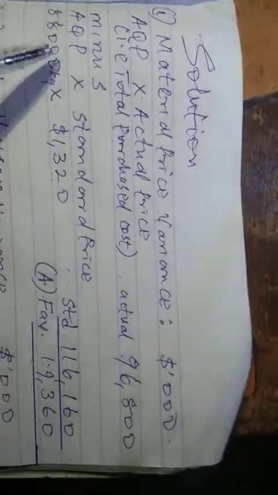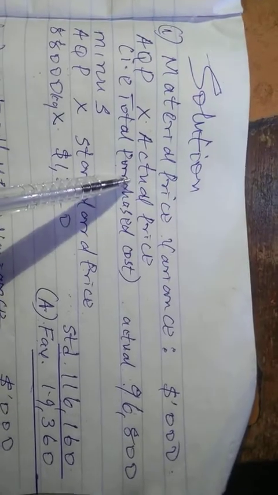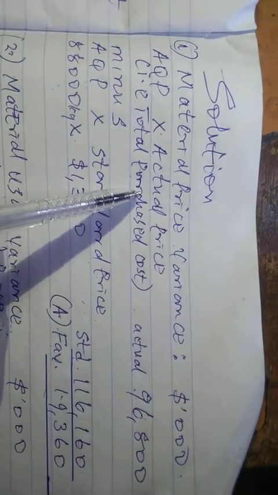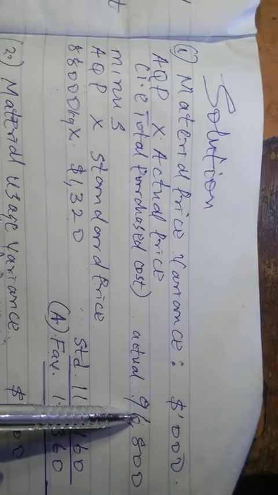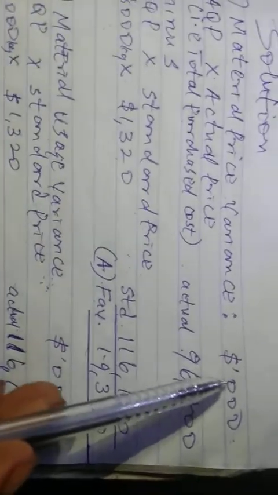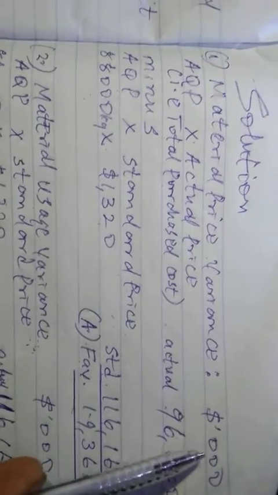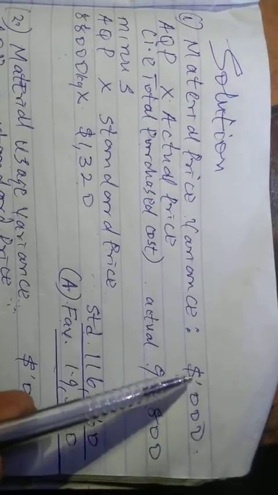AQP. So where do you pick this? You are going to pick this directly from the question. Don't bother yourself trying to find it out one by one. Just pick what is on the actual side of the question. It says direct material purchased, 88,000 kg costing $96,800,000, and that is what we pick. And bear in mind that this is the dollar value, and it is in million. That's why this 30 is beside the dollar value.